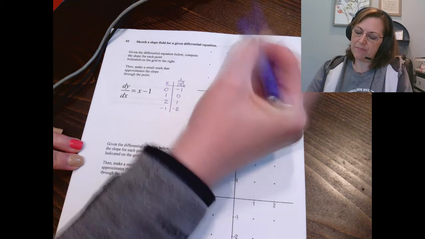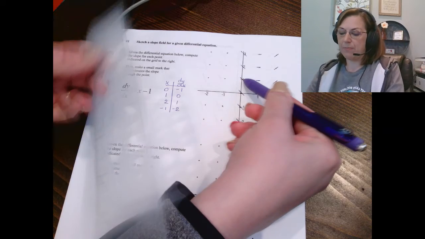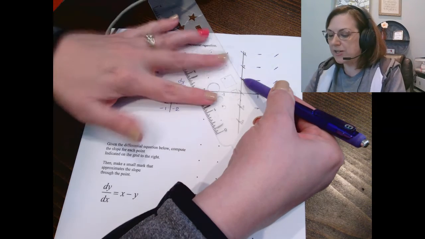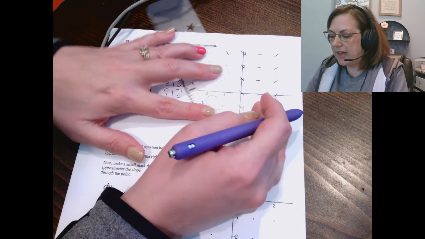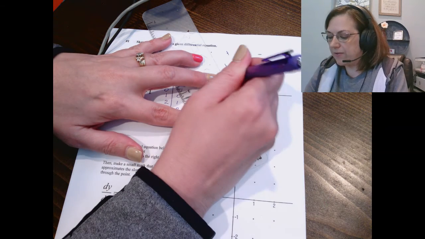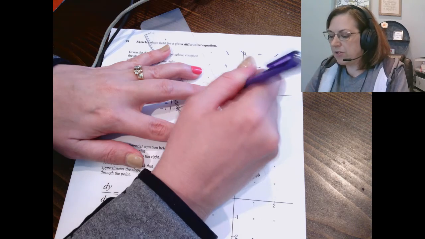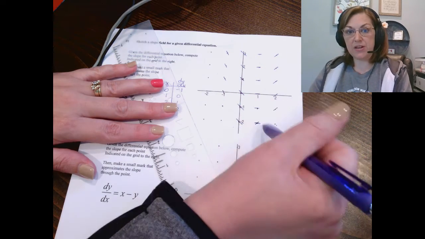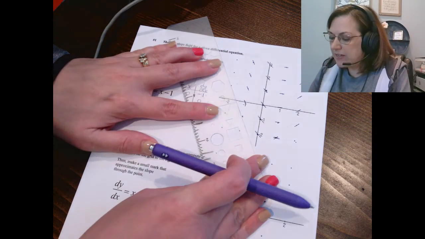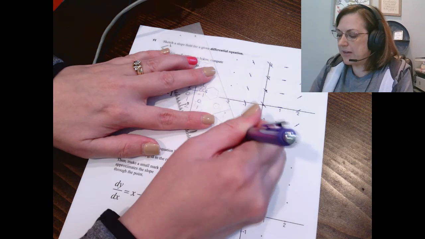So from here, you want to be down 2, right 1. So you're lining your straight edge up with this point over here. There we go. And here. And here. You get the idea, right? And when you get to where you don't have one to line up down and right, now you go up and left. So I'll line up these two with my straight edge to get my slopes for my segments.